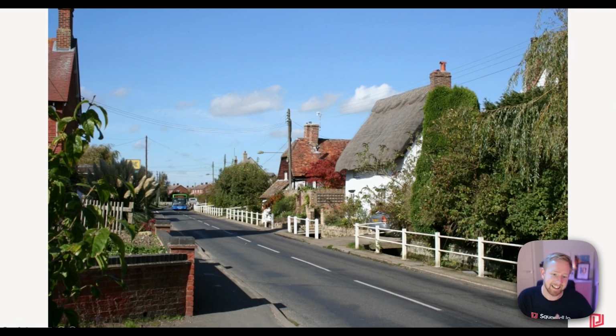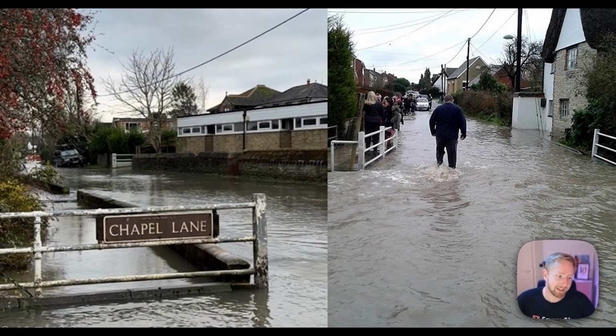This is where I live. It's a quaint little village in England, and this is the main road. And there's a lovely river that runs alongside it, which is great. It's a really beautiful place. But sometimes it looks a little bit more like this, which is kind of inconvenient.